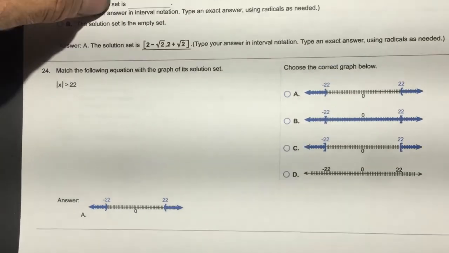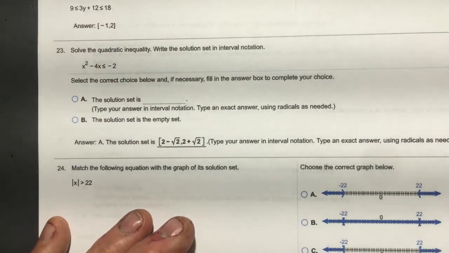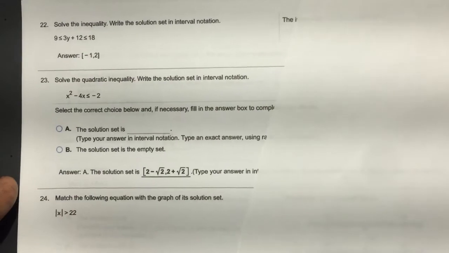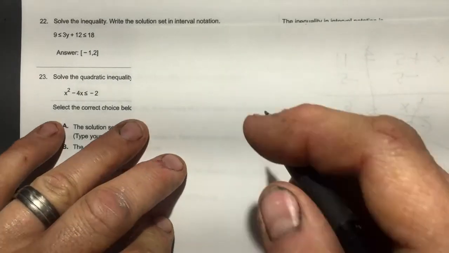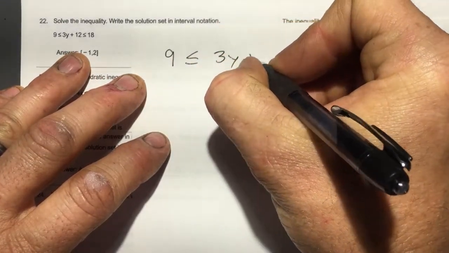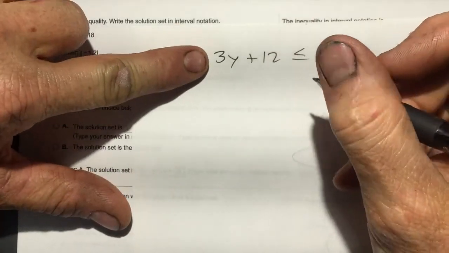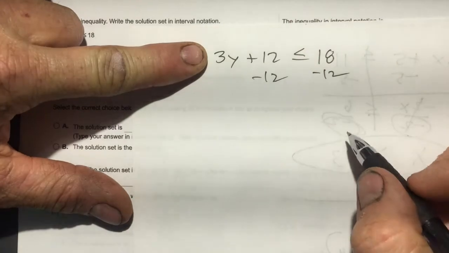All right. We got 22 here. We got a compound inequality here. This paper's not moving around very good. Compound inequality. All right, so you've got 9 less than or equal to 3y plus 12 less than or equal to 18. Okay, now remember, if it was just this, we would just minus 12 on both sides, right?